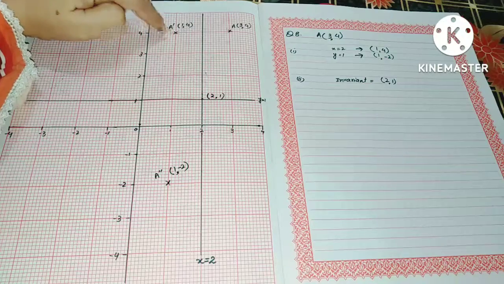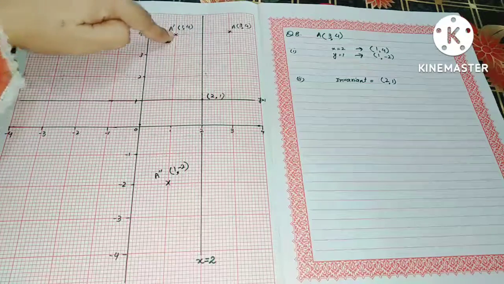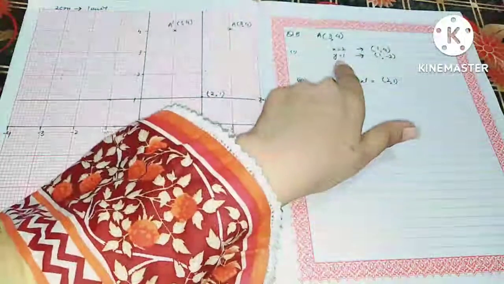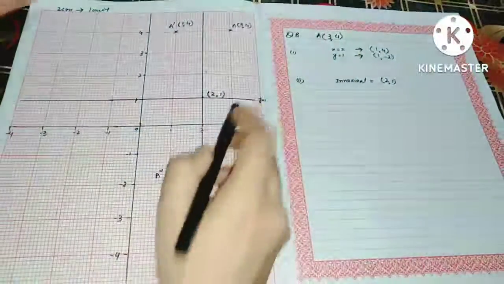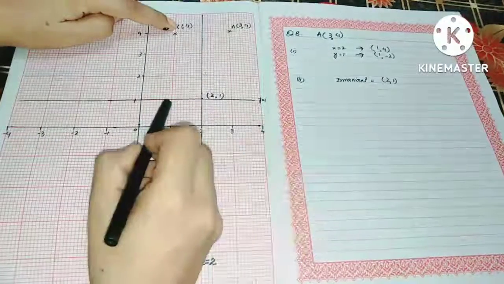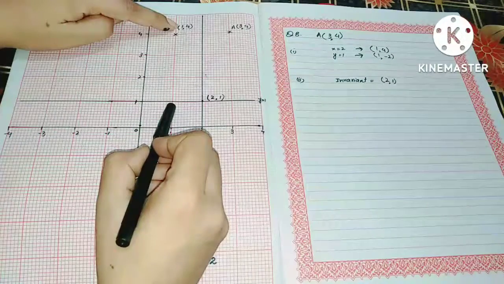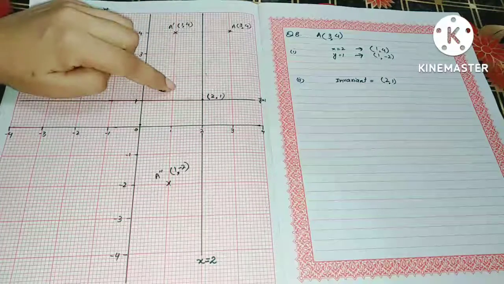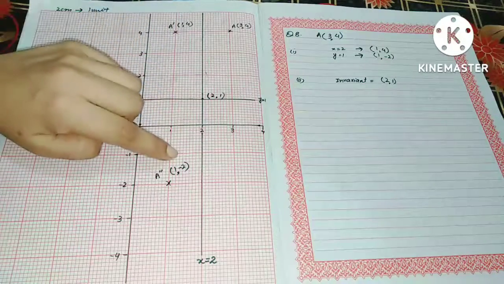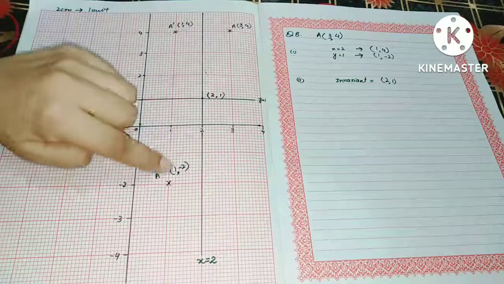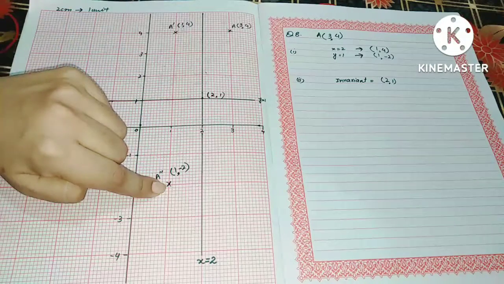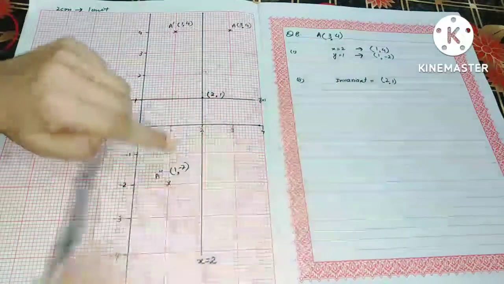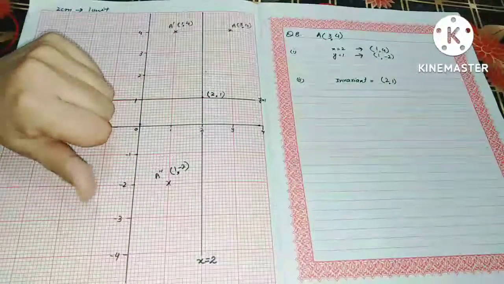In the same way, you have to reflect this point in the line y is equal to 1. So you have to count the distance from this line. You can see that the distance is 1, 2, 3. There are 3 boxes. So you go the same distance to the other side of the line, 1, 2, 3. This will be your reflected point, and the coordinates of that point are 1, minus 2. So this is all about part 1.